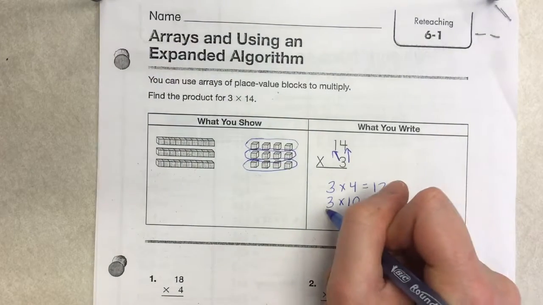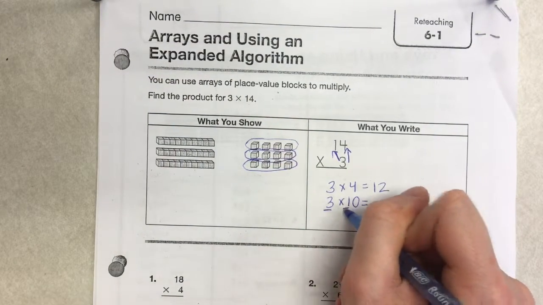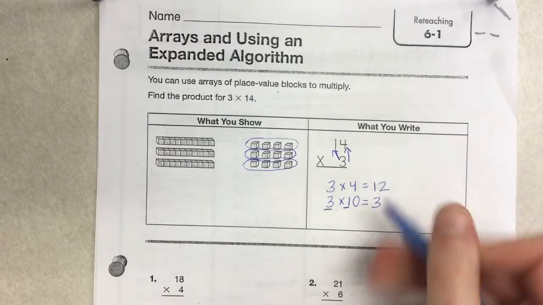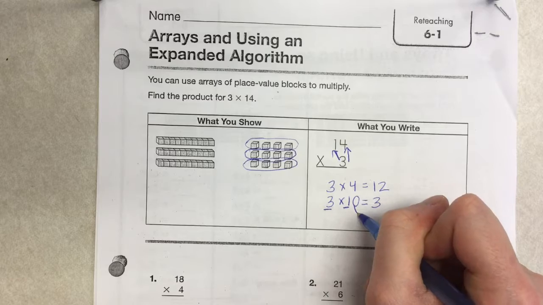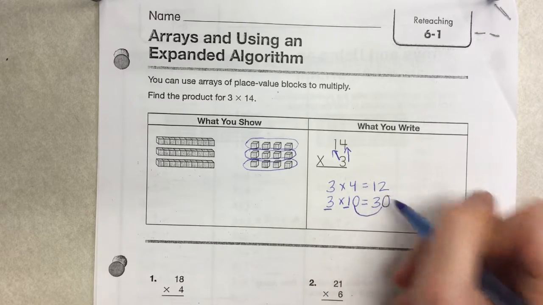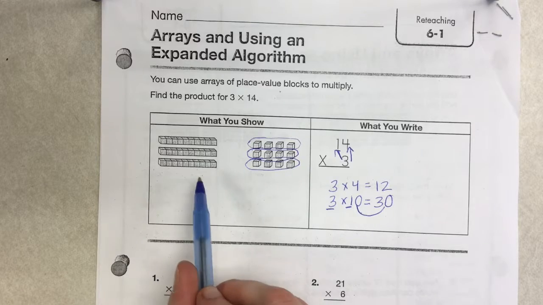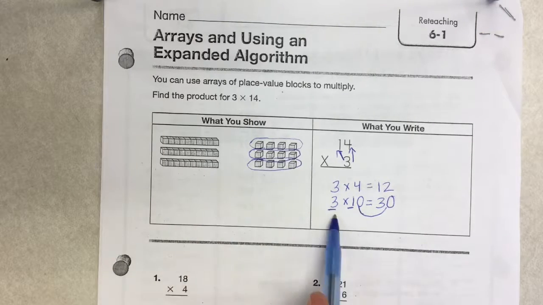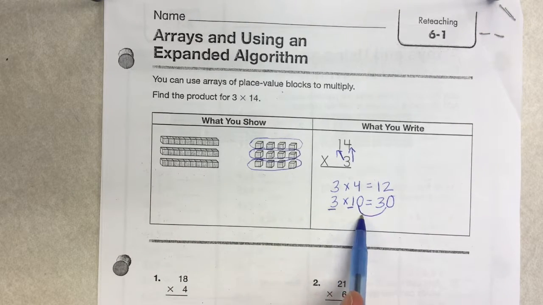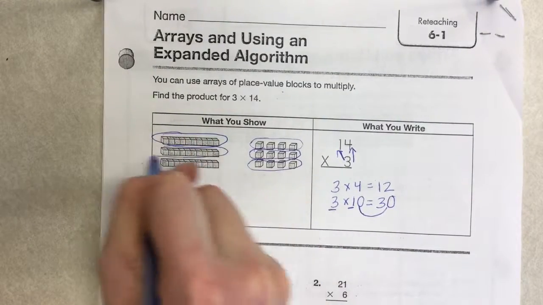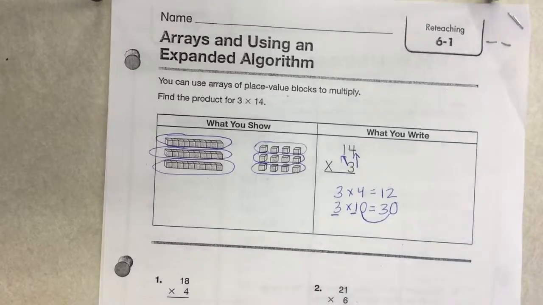And I know my trick of underlining 3 and 1 to find the basic fact. 3 times 1 is 3. Then I need to put my zeros over on the other side, so I'll do that, and get 30. Now, over here in my blocks, this is 3 groups of 10. So I have, here's a group of 10, 1, 2, 3 groups of 10.